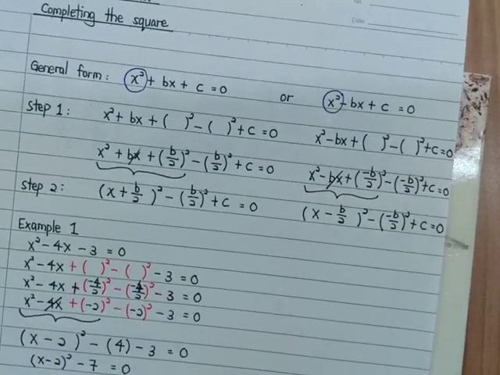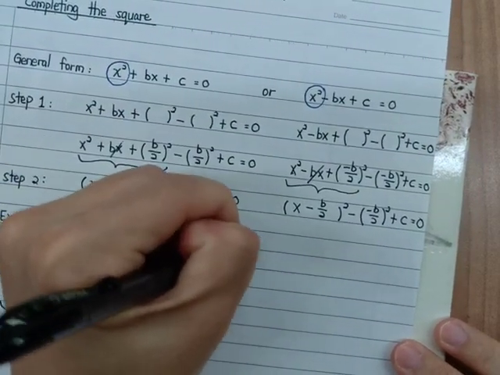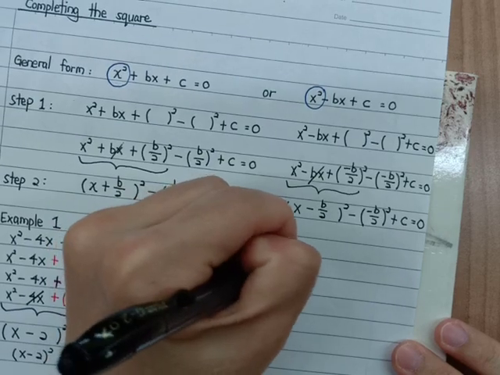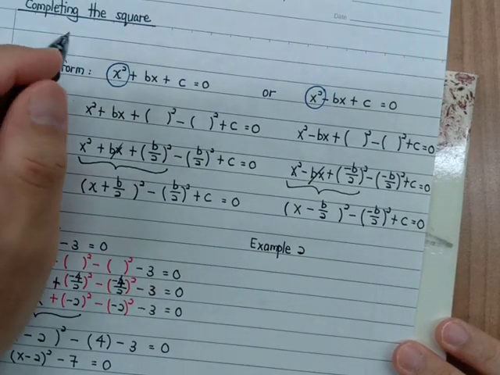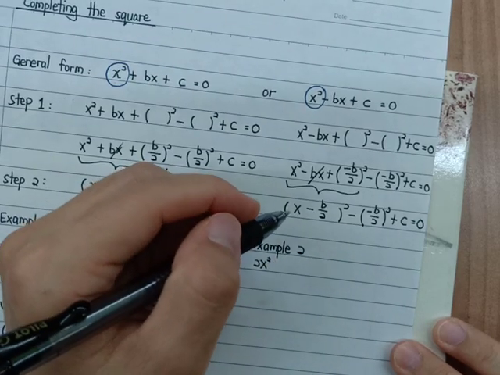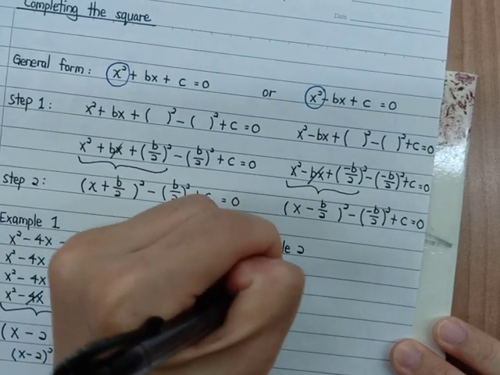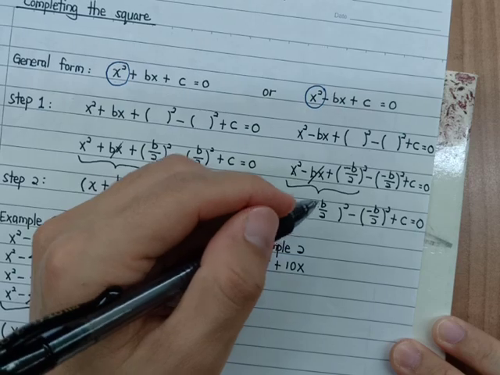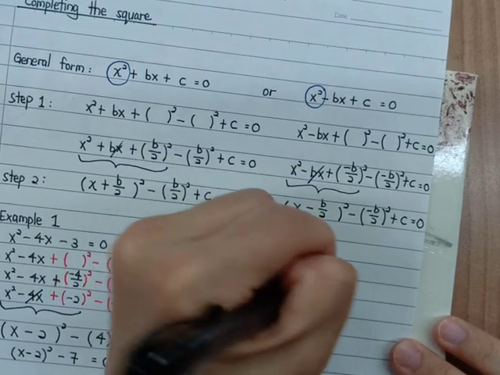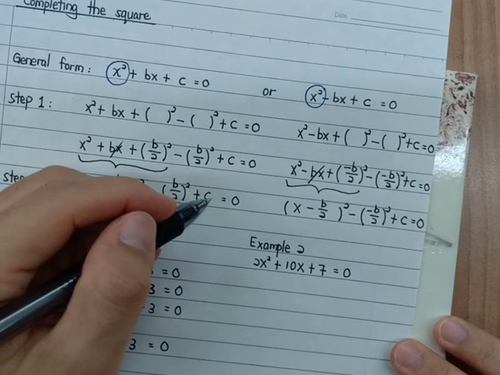If you look at another example, let's say example 2, where the equation is 2x squared plus 10x plus 7 is equal to 0.